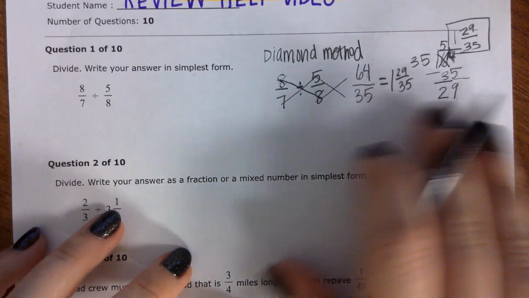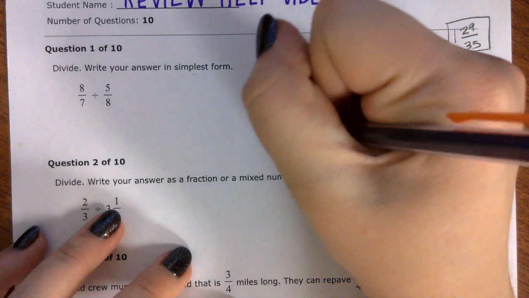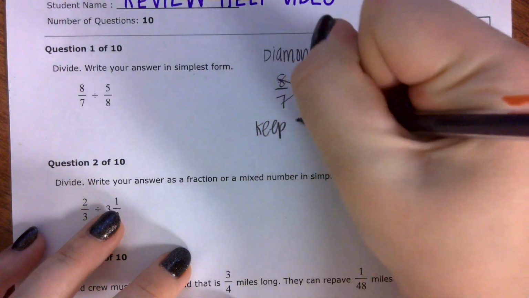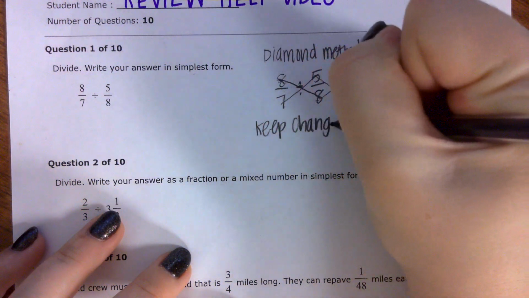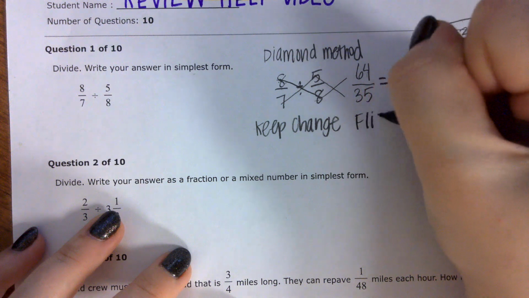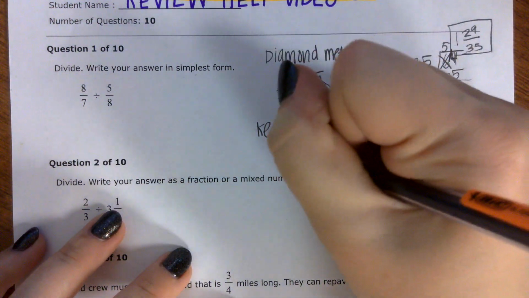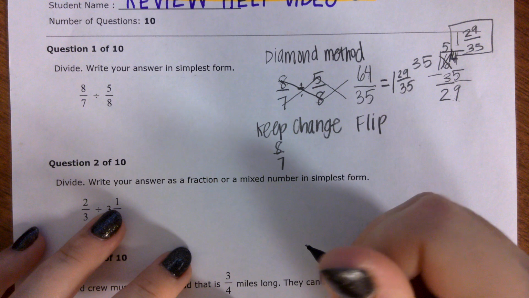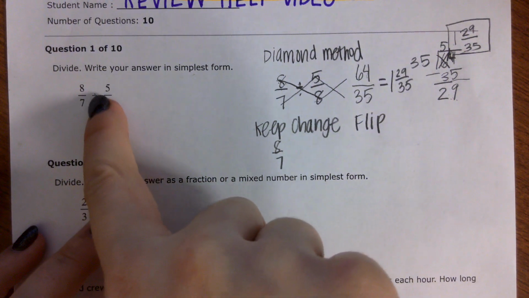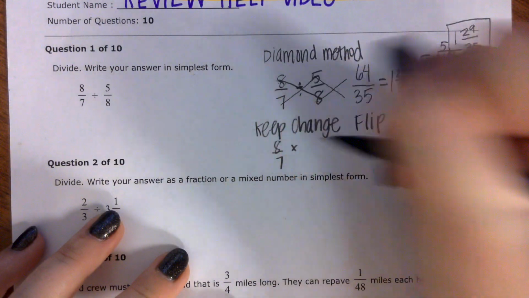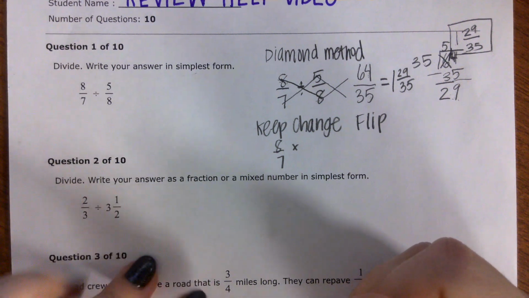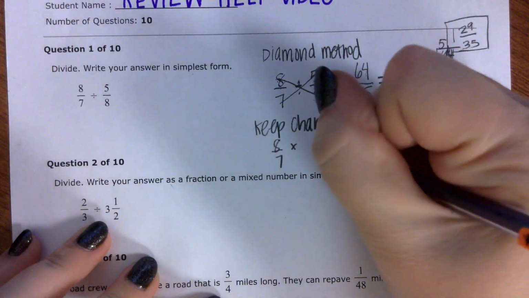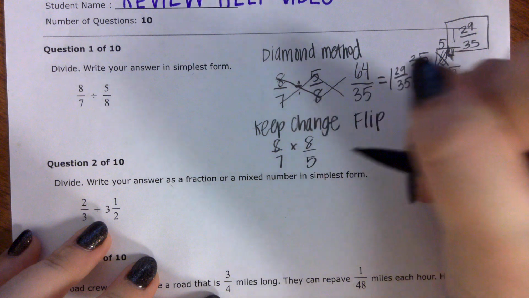The second method that you may have been taught is the keep, change, flip method. Basically you're going to keep the first fraction the same. You're going to change the symbol, so instead of division we're going to change it to multiplication, and we're going to flip the second fraction, 8 over 5.